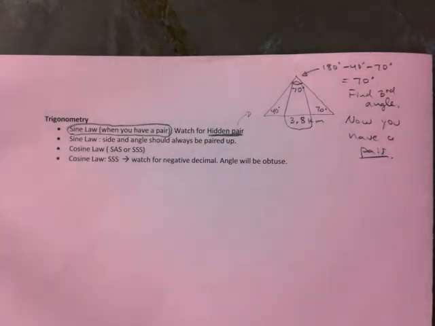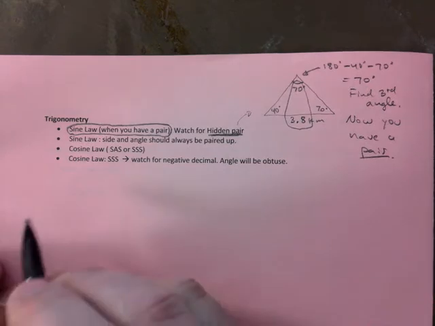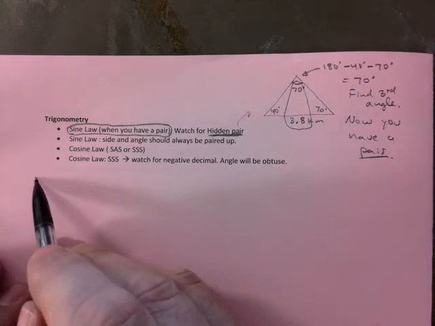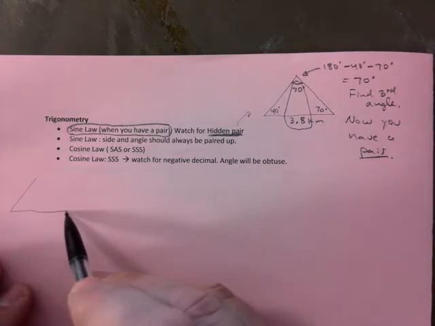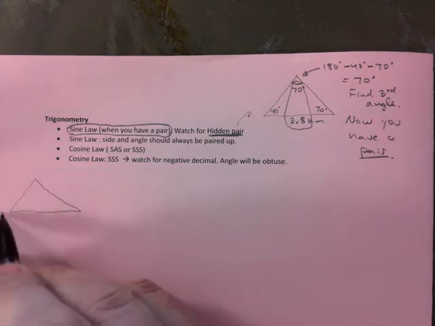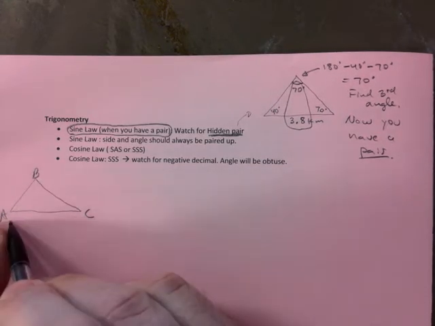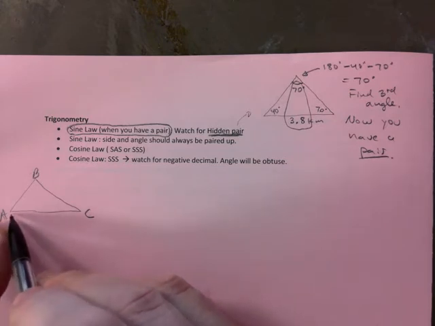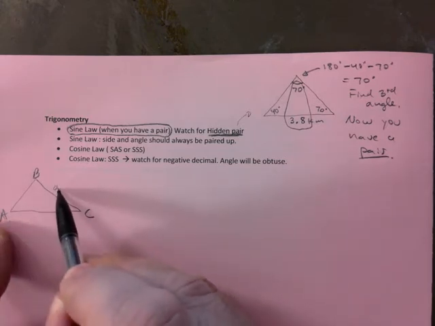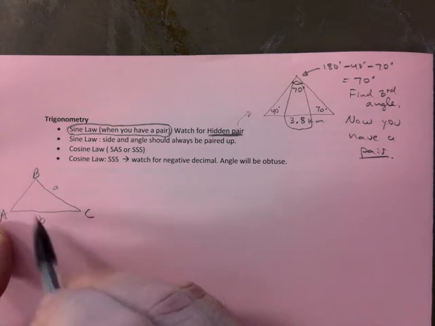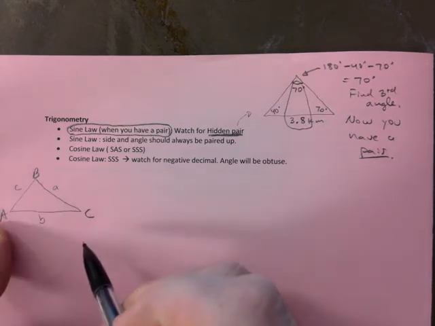Okay, zooming out again. I also want to remind you that side and angle should always be paired up. So if you have a triangle like this, copy this down, right? You go A, B, C for capitals. Those are the angles. The sides across from them are lowercase. That's normally how we do it.